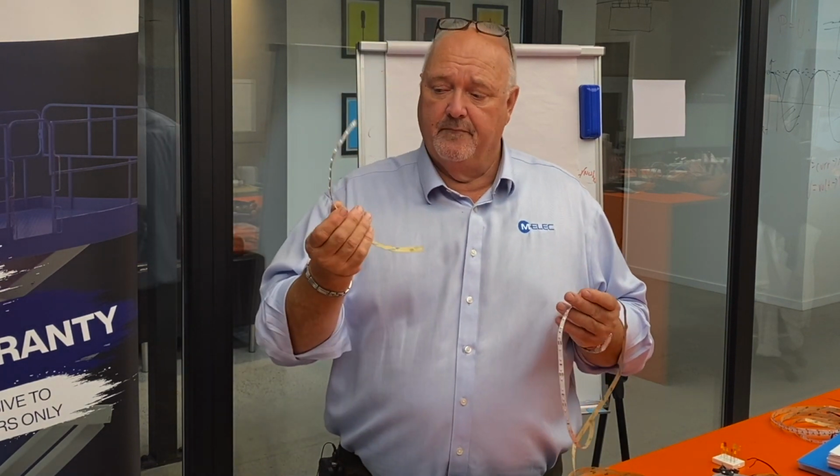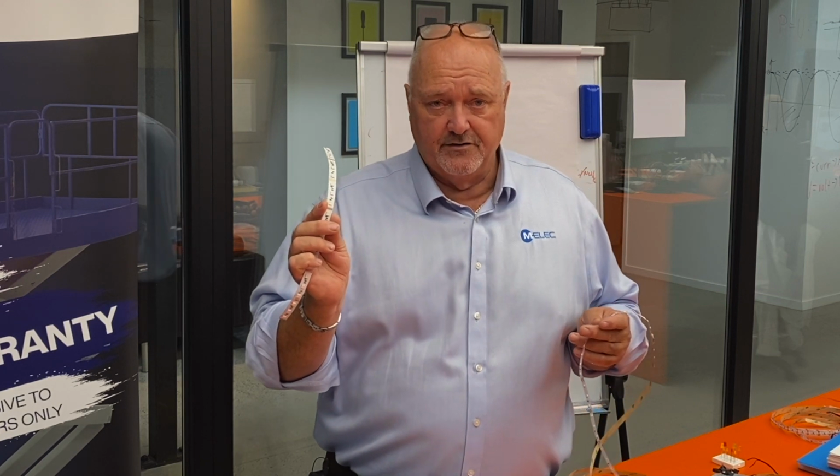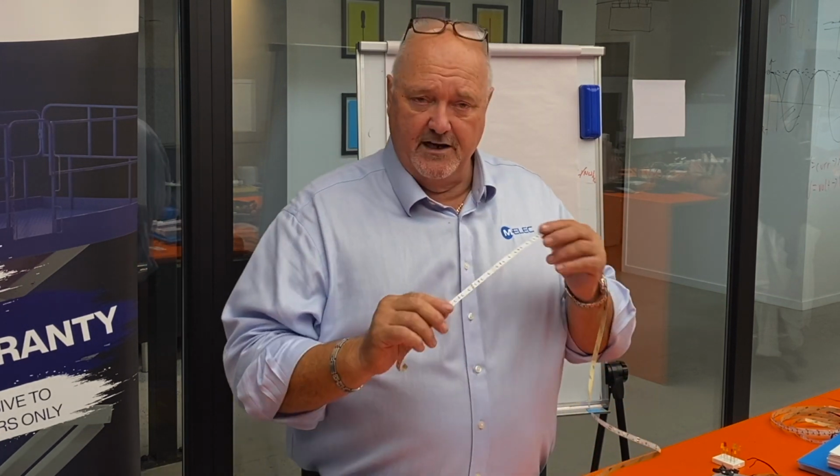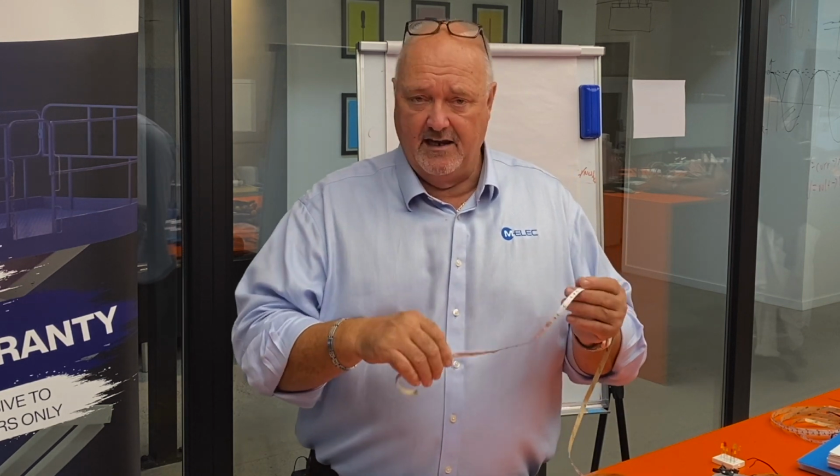Why? Because it has to manage the higher wattage. Whereas this one here is only 4.8 watts, and it's quite flexible, but it will still kink. It will still do everything that you don't want it to do.